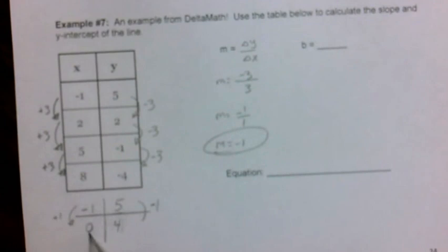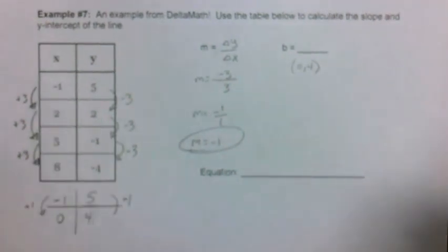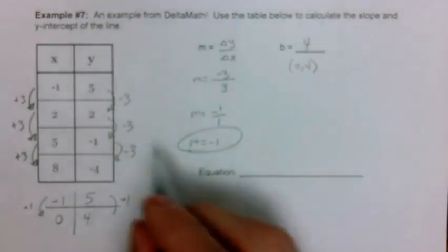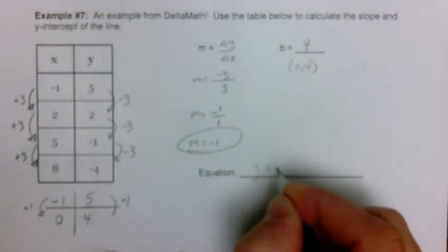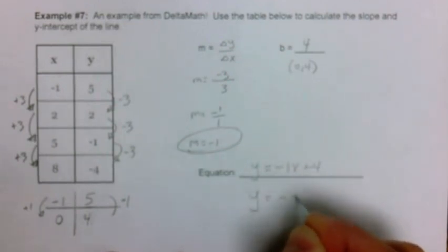By adding 1 in the x column, I'm moving right 1, and then I'm going down by 1 unit vertically. So down 1, right 1, down 1, right 1. This is going right 1 in the x column. This is going down 1 in the y column. So 0, comma 4 represents the location of the y-intercept b, which is 4. So our equation here is y equals negative 1x plus 4, which you could also simply write as y equals negative x plus 4.